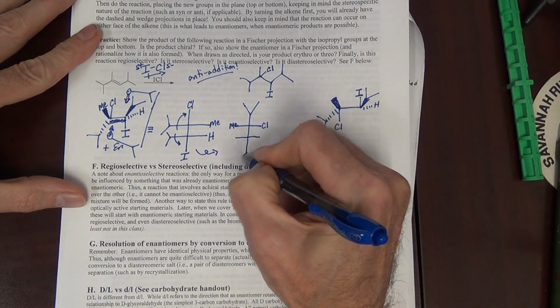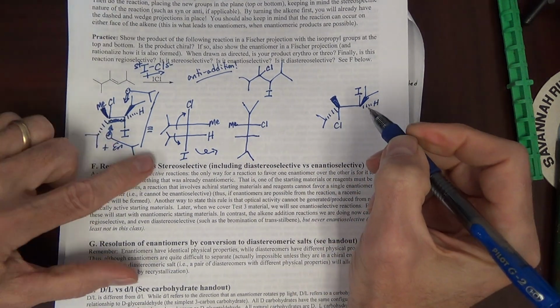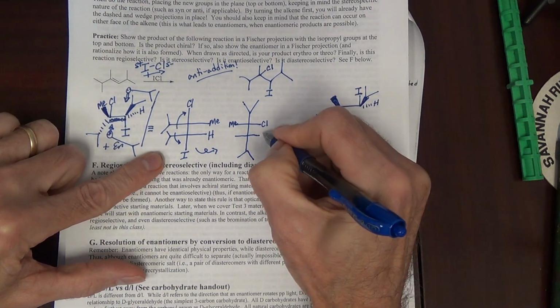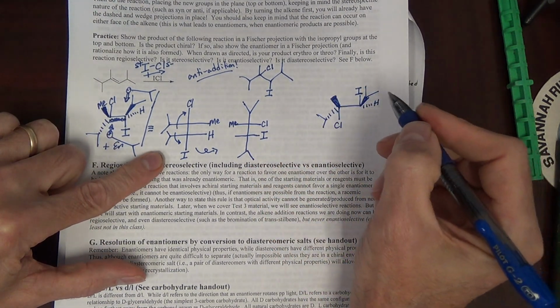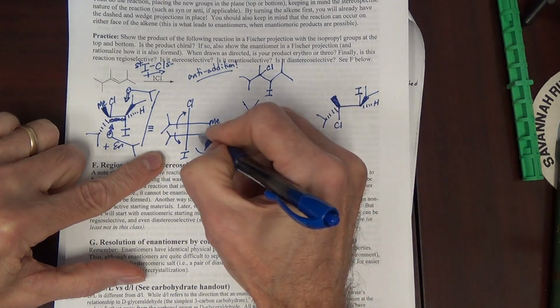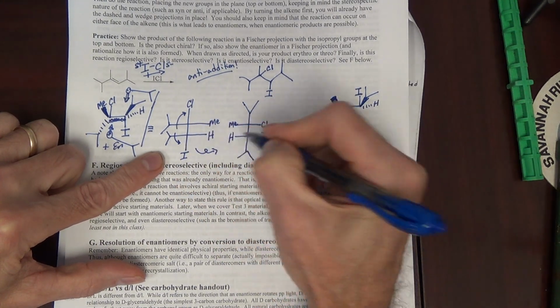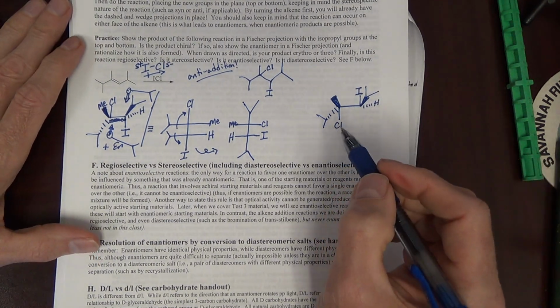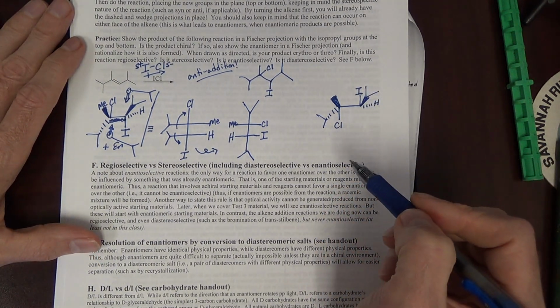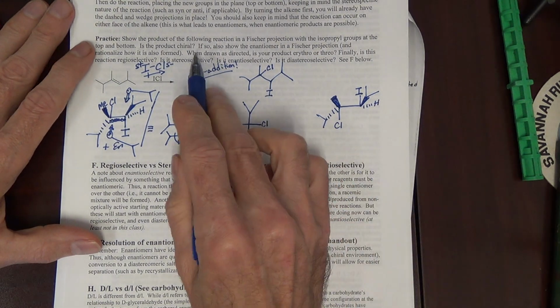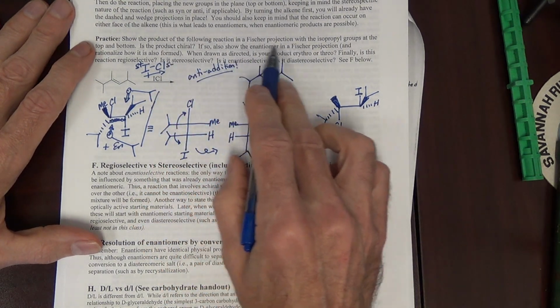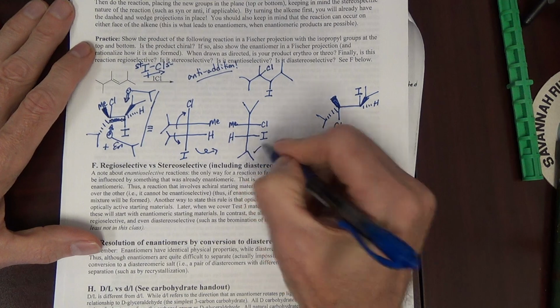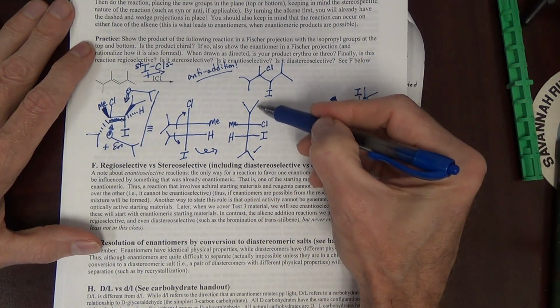Bottom carbon, isopropyl at the bottom. Iodine moves here. And H moves here. And here's the product in a Fischer projection with isopropyl groups at top and bottom.